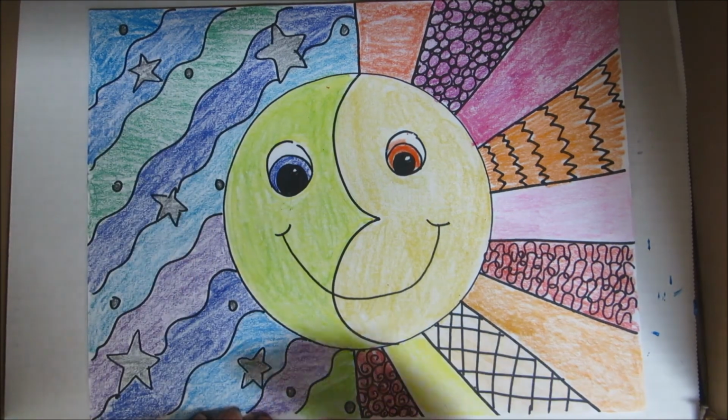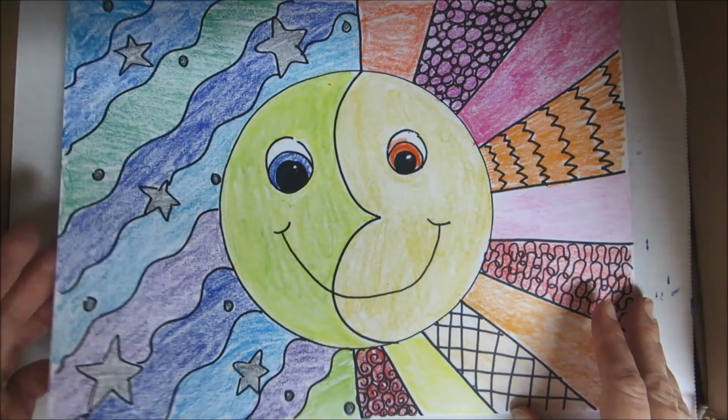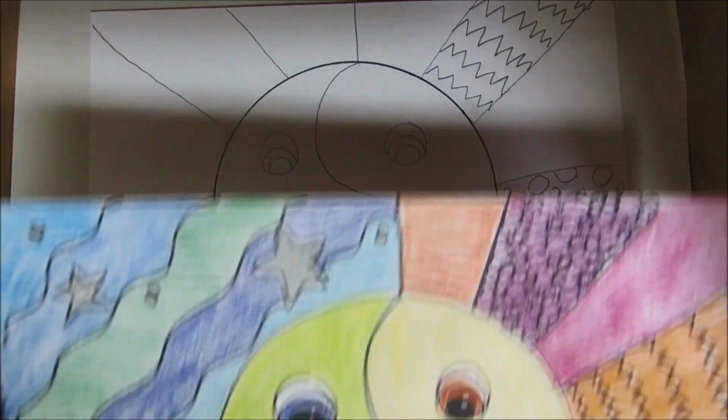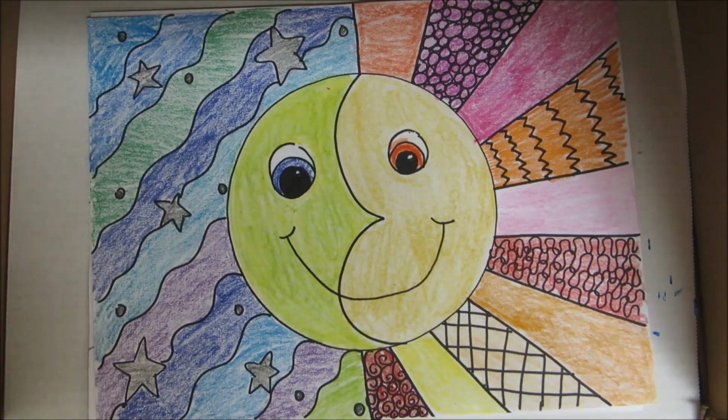You can be artistic and change that if you want to. You don't have to do all of the rays all the way around like I did in this one. But that way you can see that there are options on how you can change this picture and kind of make it your own. I hope you enjoy this project.